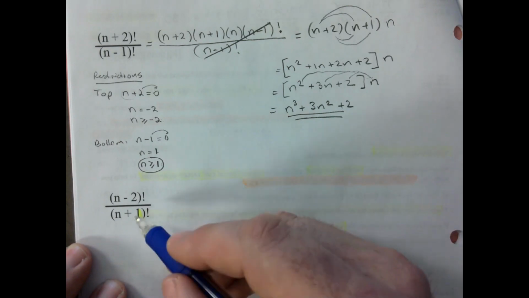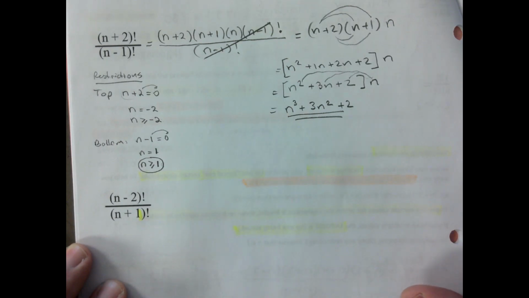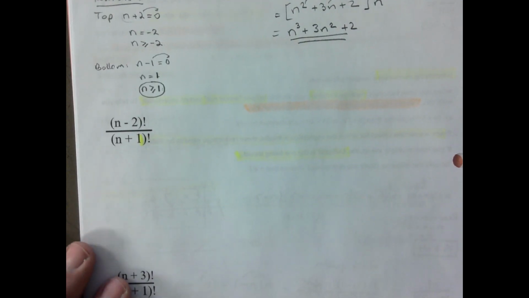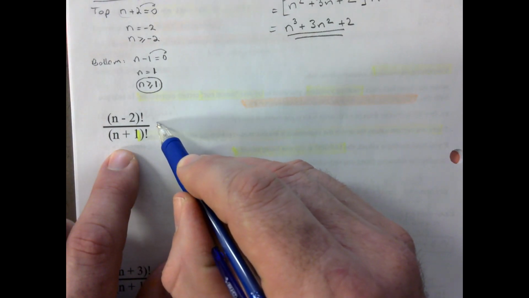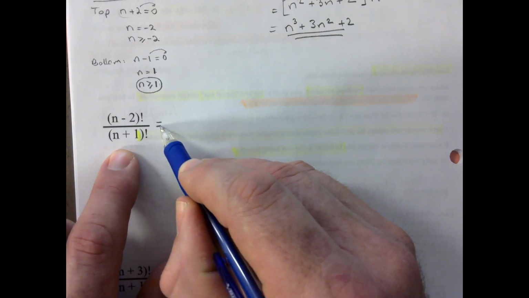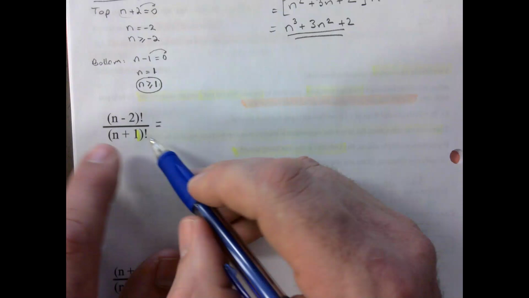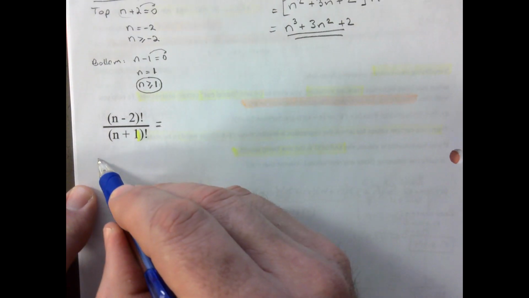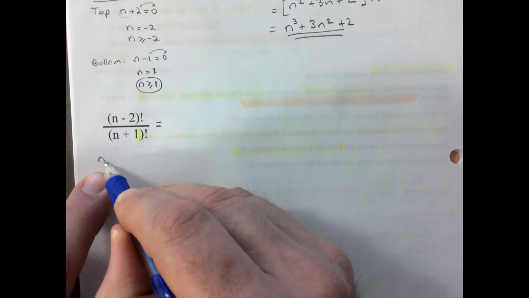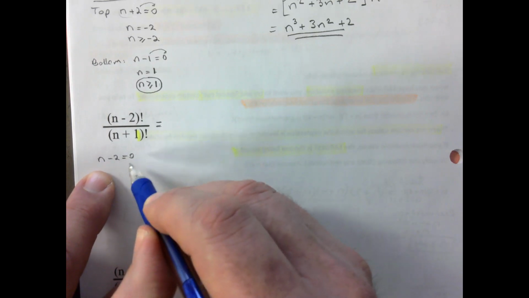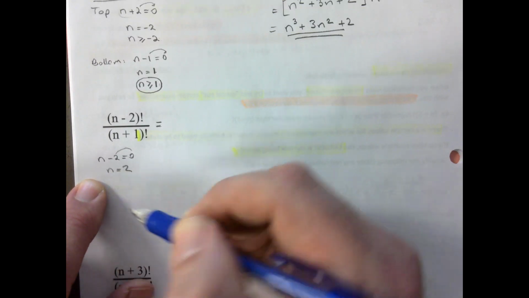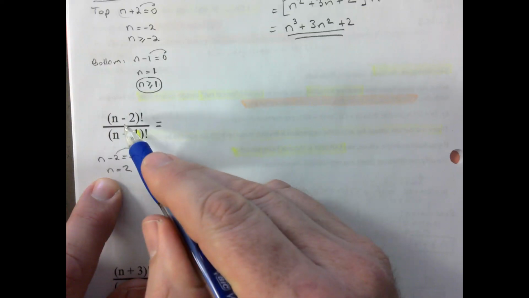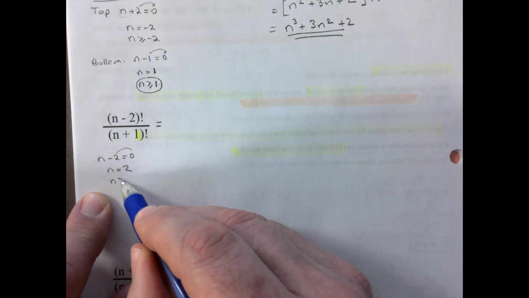Let's do this one here. And that'll be it. Then I'll let you work on some. Maybe I'll just start this one and let you finish this. Which one? Let's do the restrictions. You've got n minus 2 is equal to 0 on the top, right? So if the 2 comes over, n is equal to 2. So 2 makes the top 0. So you got to go n is greater than or equal to 2.